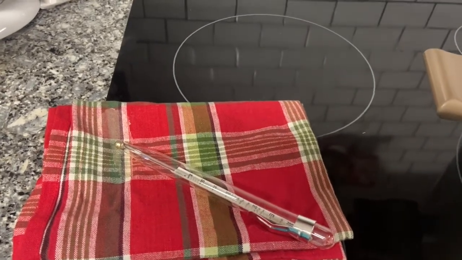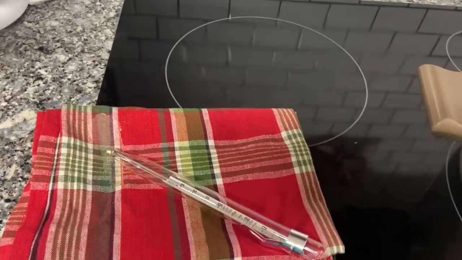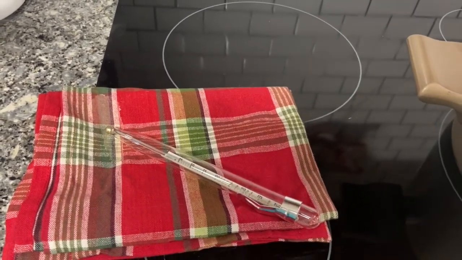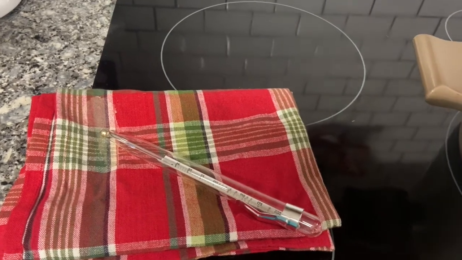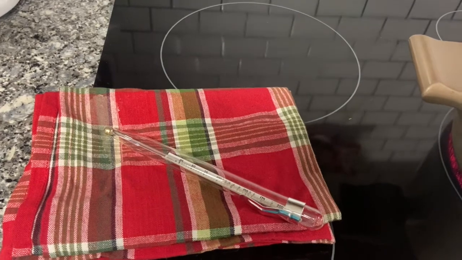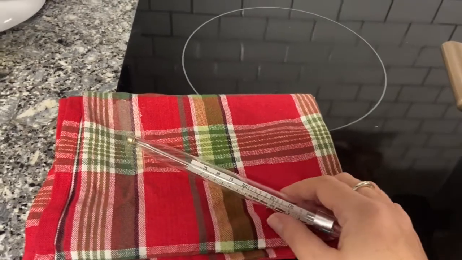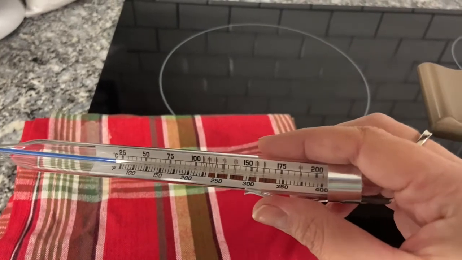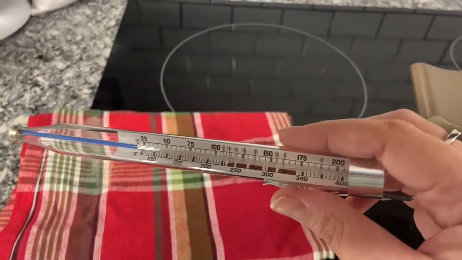Now, some other types of candy, and all candy is just basically boiled sugar, other types of candy might be boiled to a lower temperature because you want some of that moisture still in there. But for what we are doing, a hard candy, we want it to be at 300 degrees Fahrenheit, that hard crack stage.